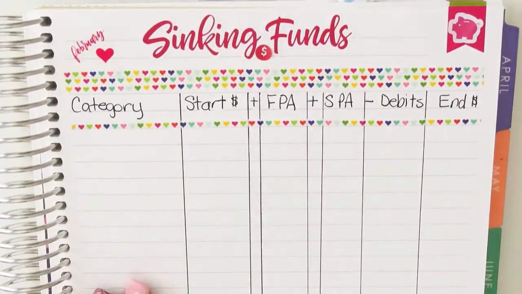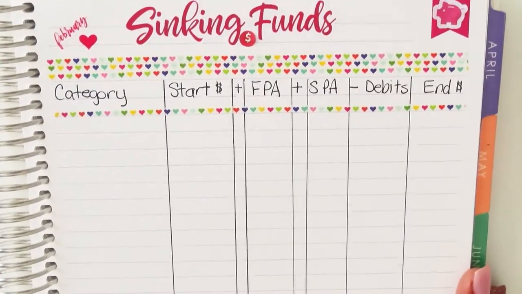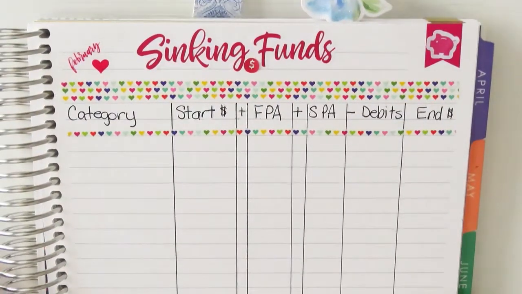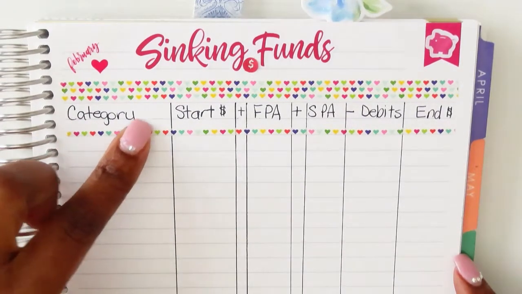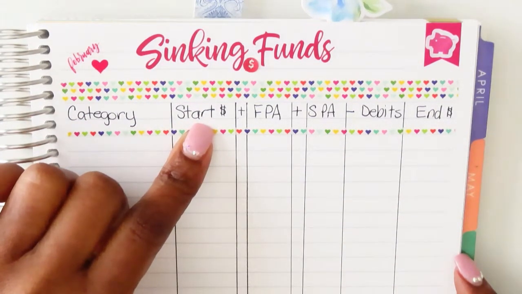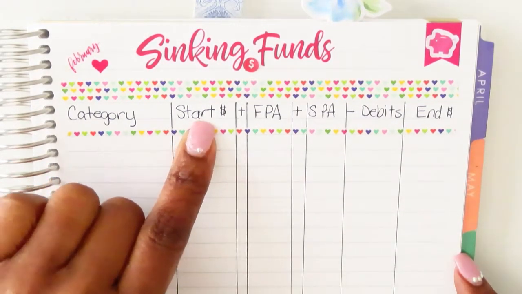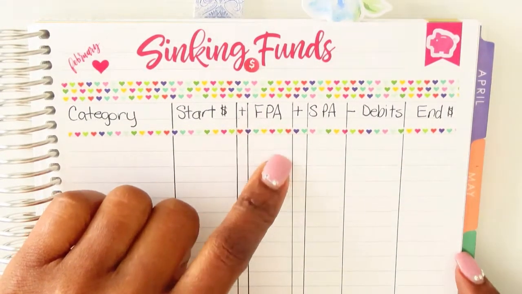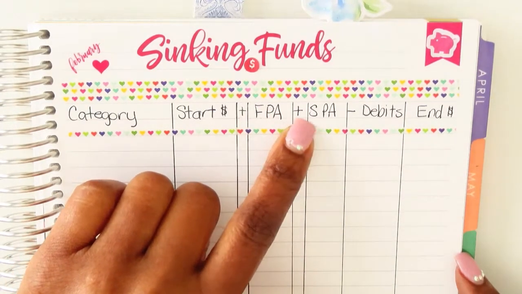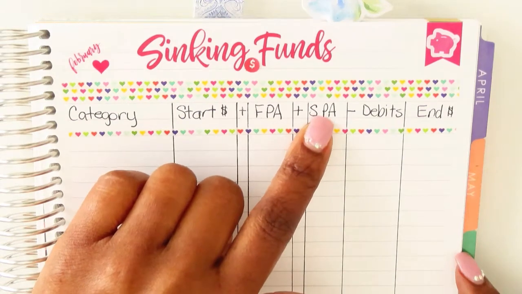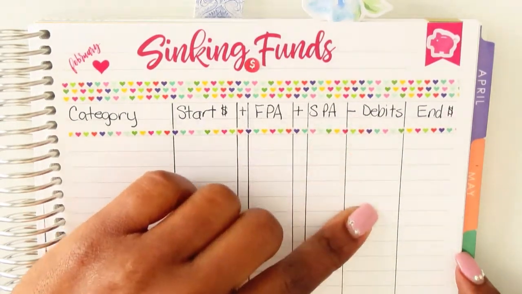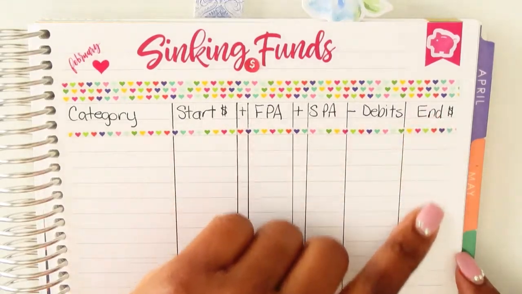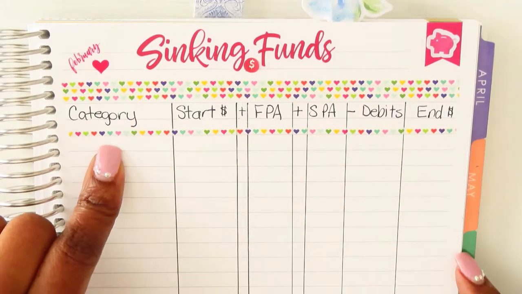And it's just something that I did. It was nothing too fancy, schmancy, or anything like that, but it'll work for me. So what I've done is now I have the category, what the starting balance is for that particular category, then what my first paycheck amount is, that FPA means first paycheck amount. That's what I'll be putting in from my first paycheck, then adding what I'll be putting in for my second paycheck. So that's my second paycheck amount. And then if I have to use the debit card for anything, it will come from here, and then what the end amount will be for that category.